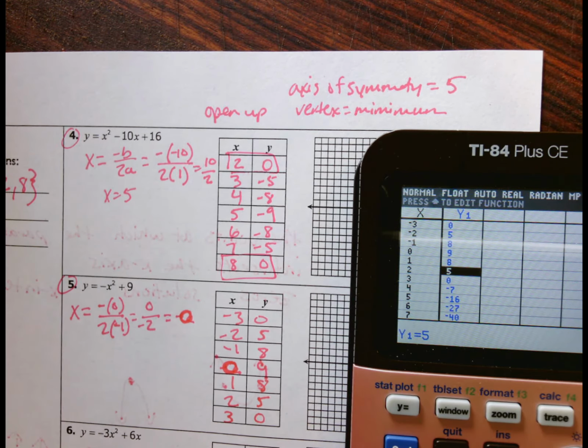Okay, so your y values are not always going to be some version of 0, 5, 8, and 9. I know that it came out that way on the 3 examples that we did, but it is not always going to be the case, okay?